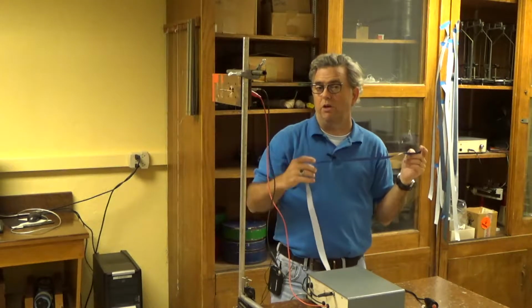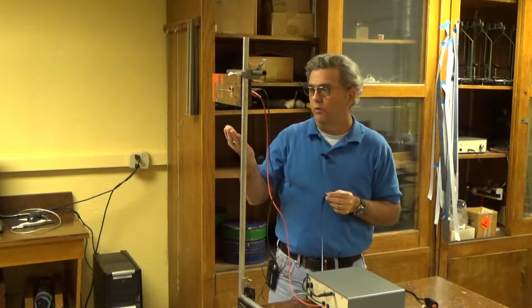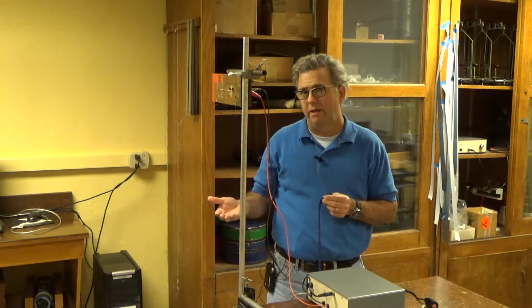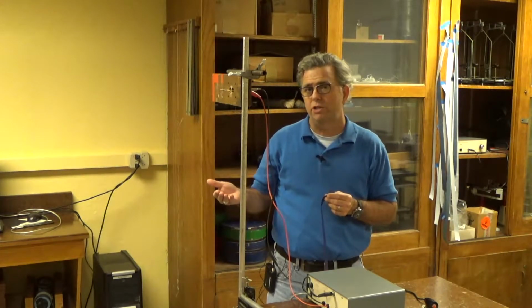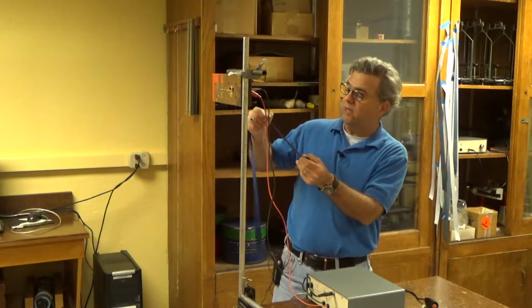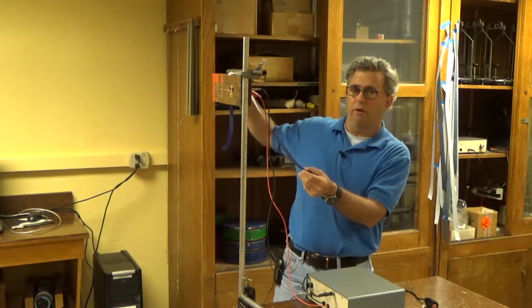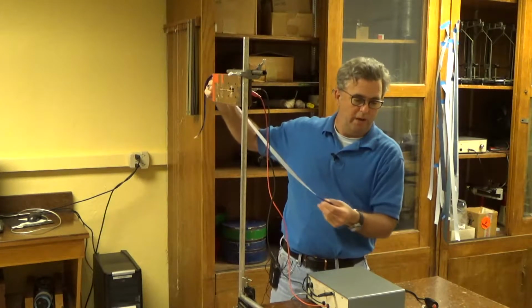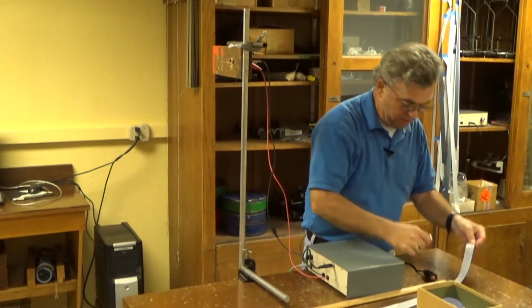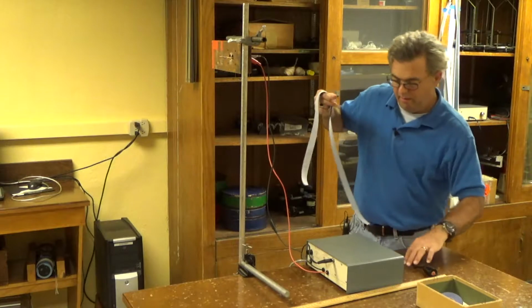And we know from what we talked about as far as free fall that this object is falling under the influence of gravity. That's a constant acceleration. It's getting faster and faster and faster. So we would expect that these marks get farther and farther apart. Okay? So let me show you how I'm going to do that.